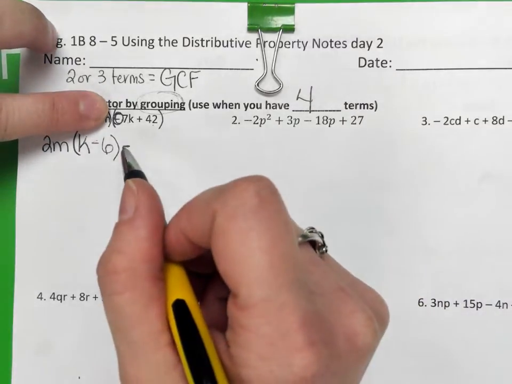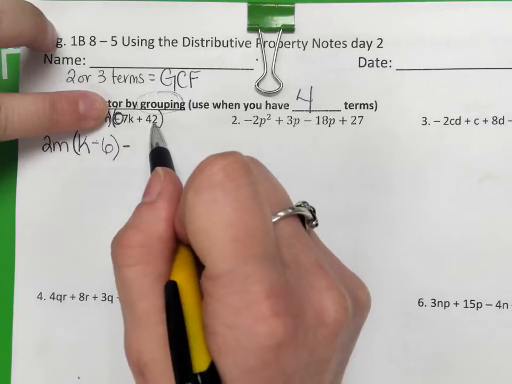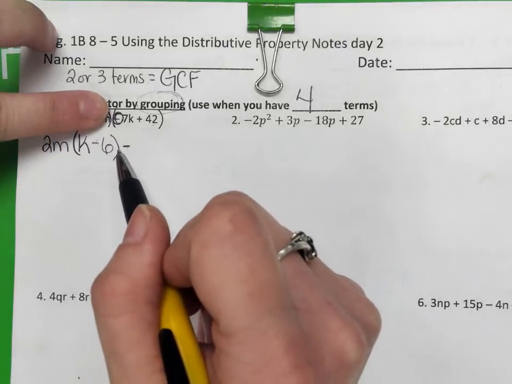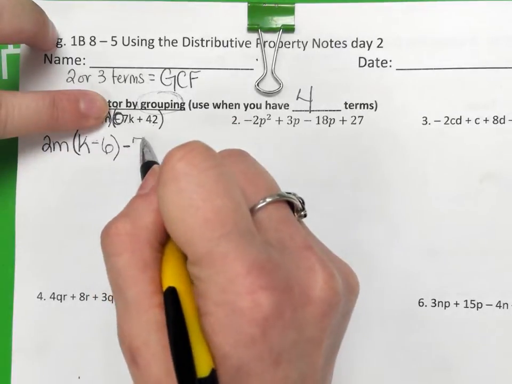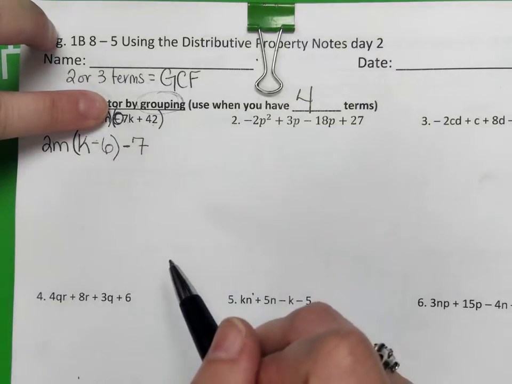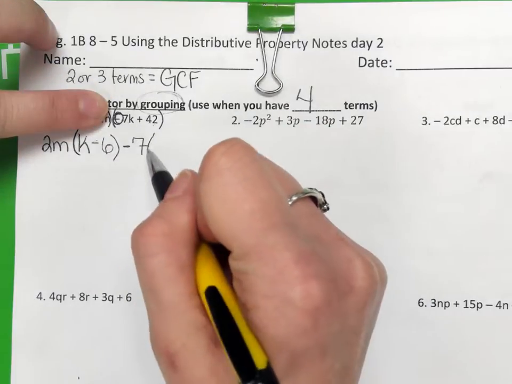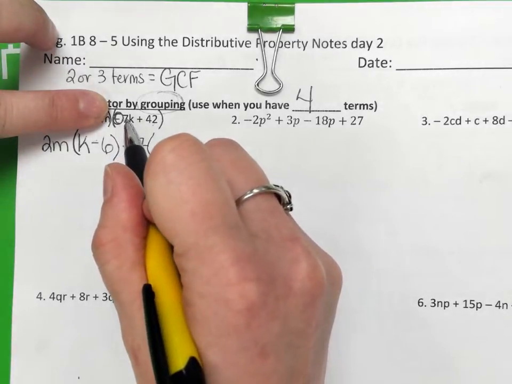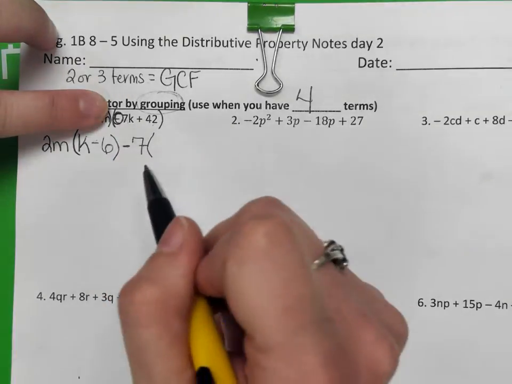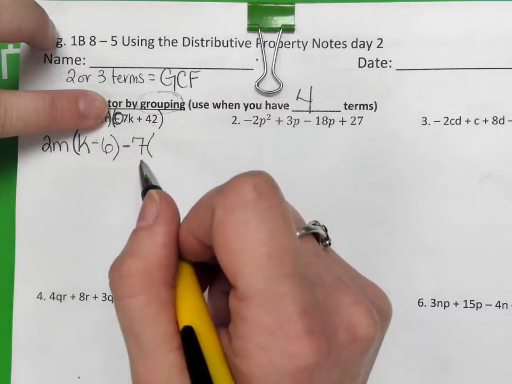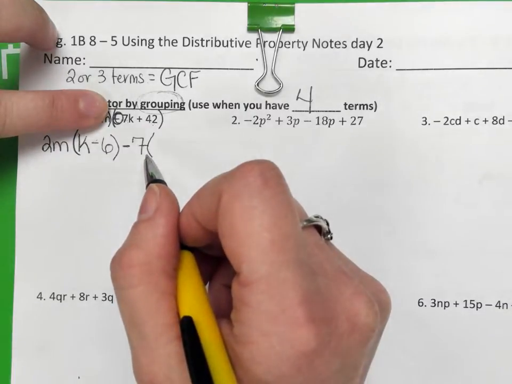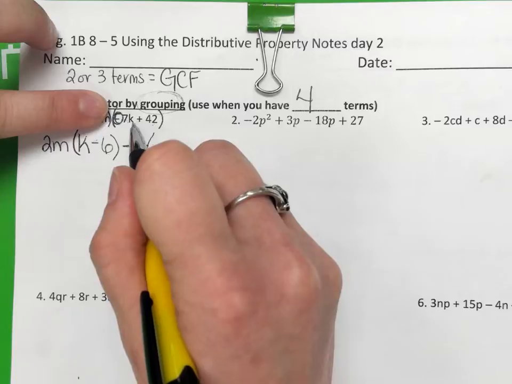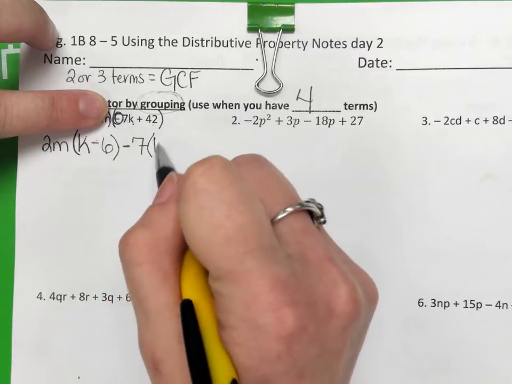What number do 7 and 42 both go into? 7. Do they have a letter in common? No. 42 doesn't have a letter. Okay, here we go. Negative 7 divided by negative 7. How much is that? Negative 1. No. 1. 1 what? K.